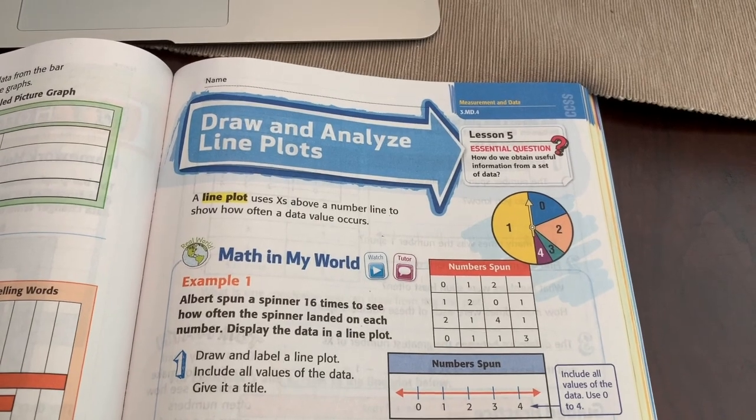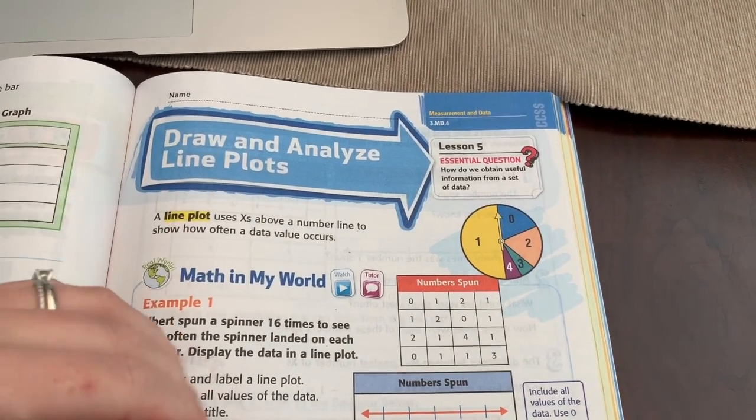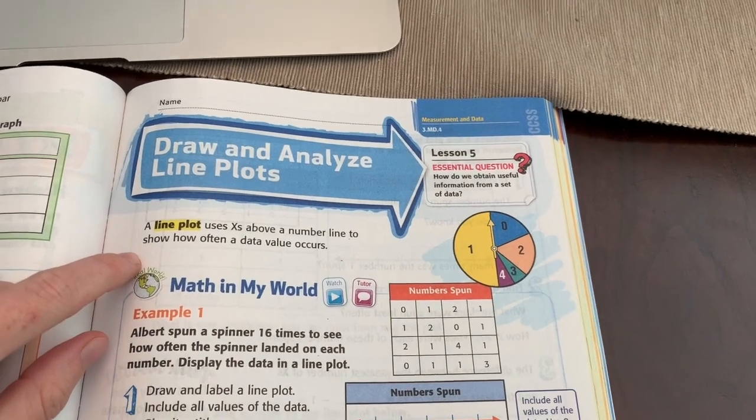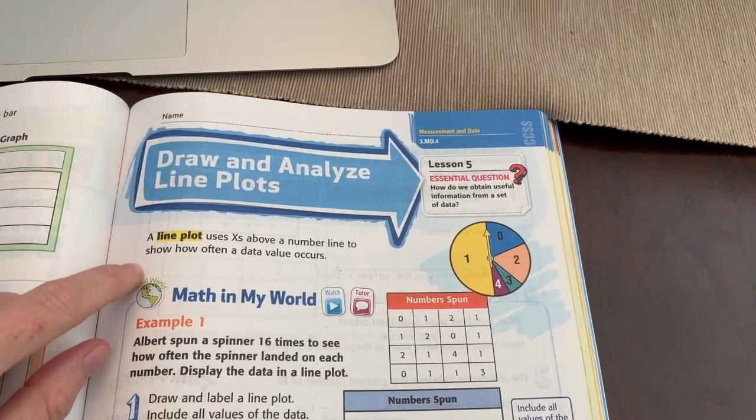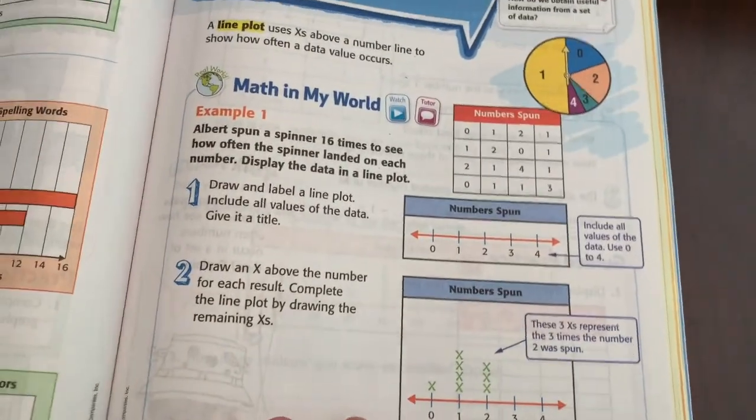All right, here we are getting ready for our lesson. Draw and analyze line plots. So let's just jump right in. A line plot uses X's above a number line to show how often a data value occurs. Let's come down here to example 1 to see what they're talking about.